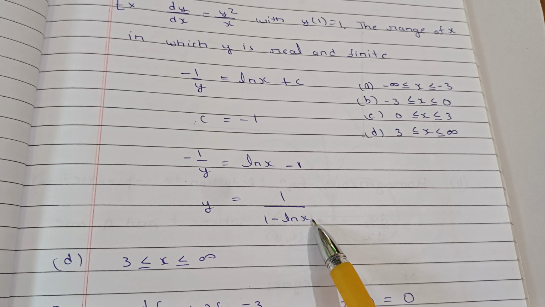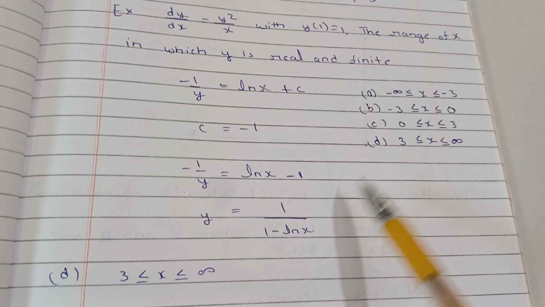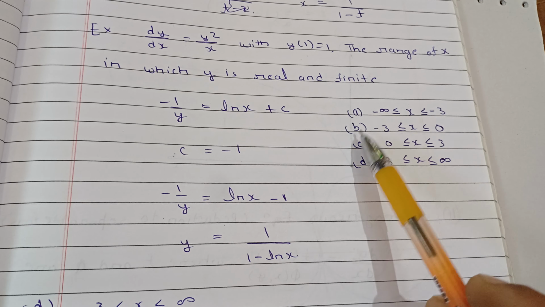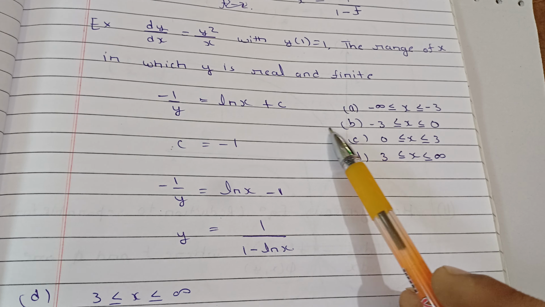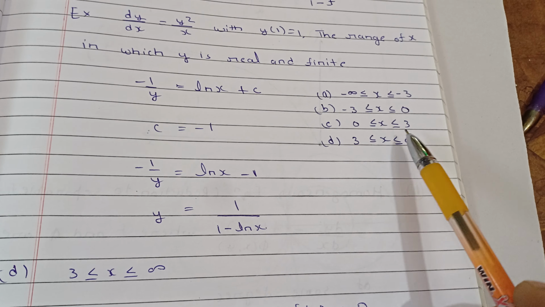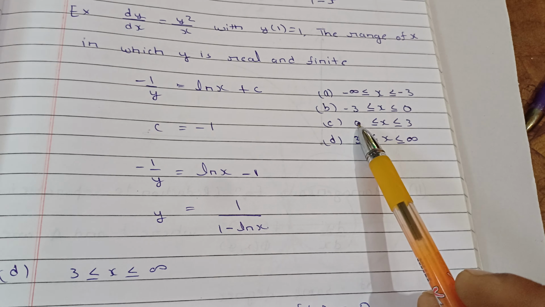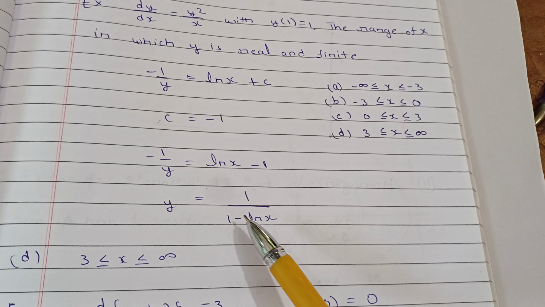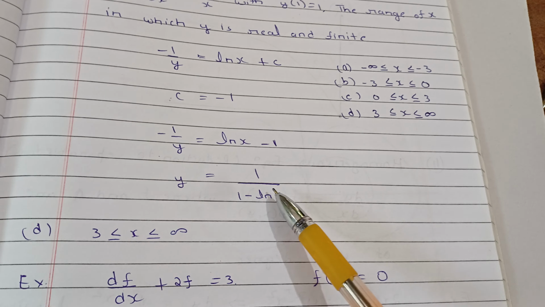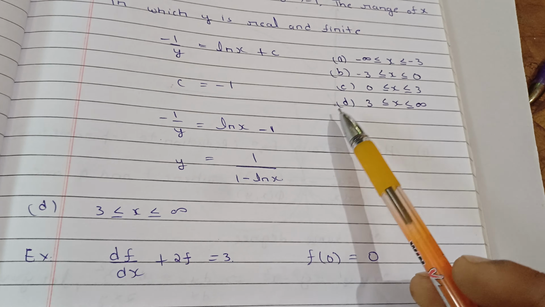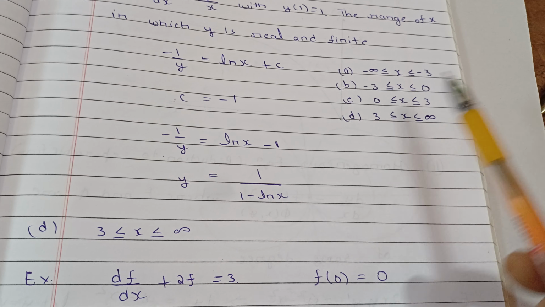Now see, we can find the range of possible values of x, as it can't be negative because there is no log of a negative number. So these two options are not valid, just neglect them. Now we have two options, 0 to 3 or 3 to infinity. Since 0 is not possible, because log is not defined for 0, only option D remains, so this will be our answer.